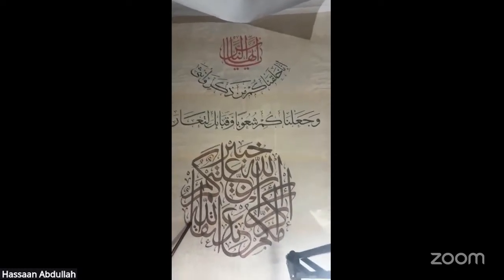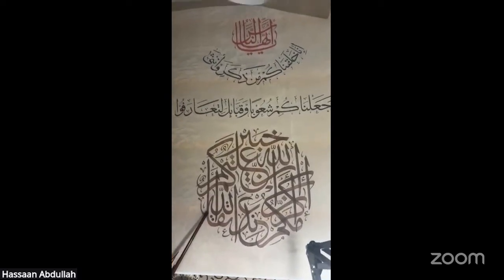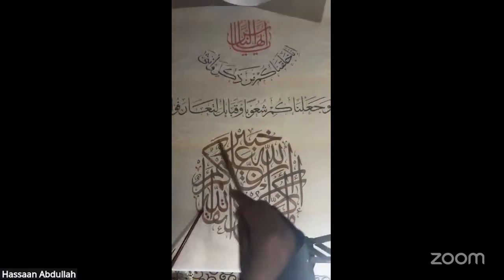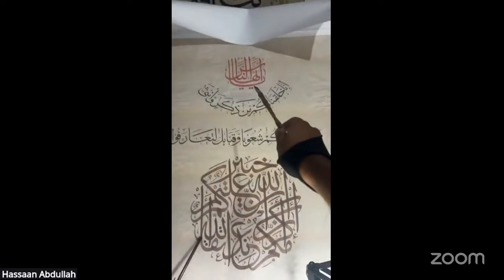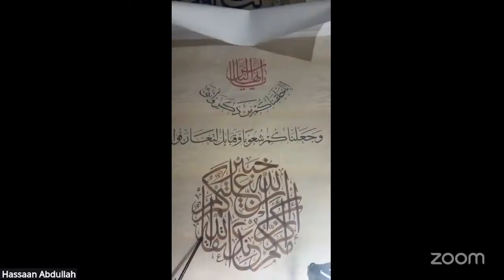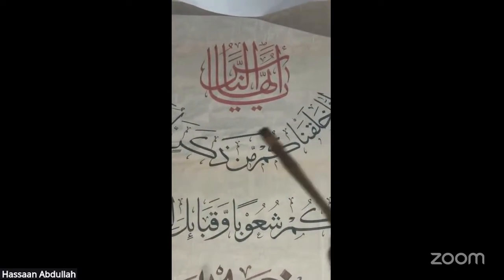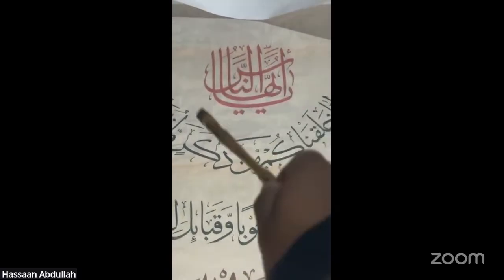So first of all, this one, the first text, Ya ayyuhan-nas. The red one. Now tell me whether it's sulus khafi or sulus jali. Jelly, because it's crossing, overlapping. Yes, very good. Because the letters are crossing. You can see the alif and the seen are crossing. It's the composition. We call it a composition, and it is jelly sulus.